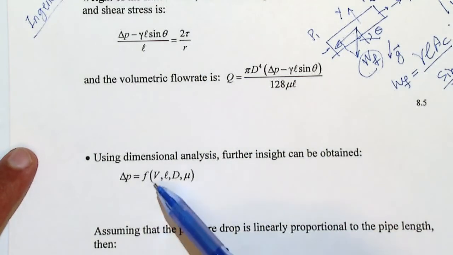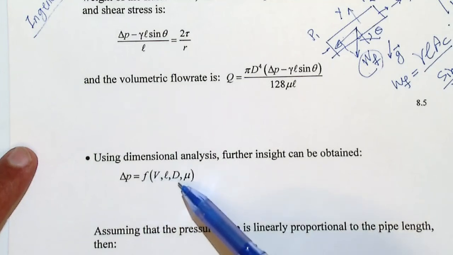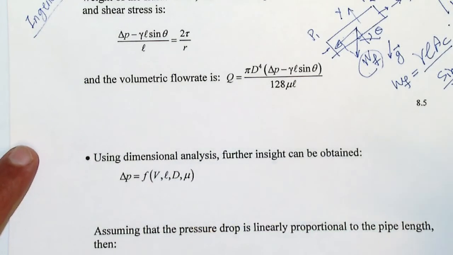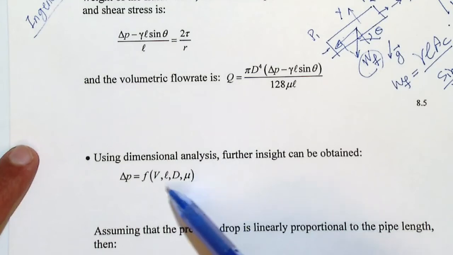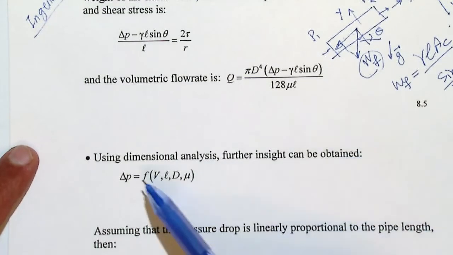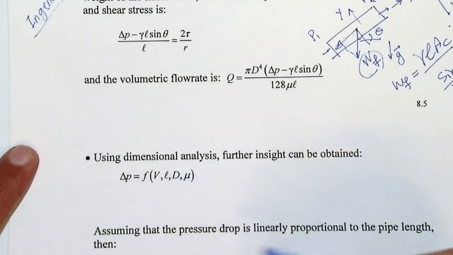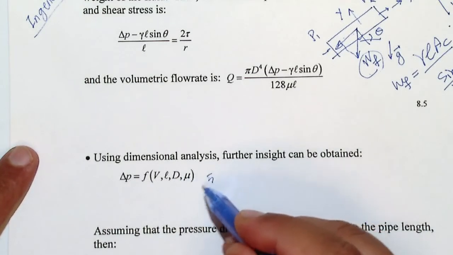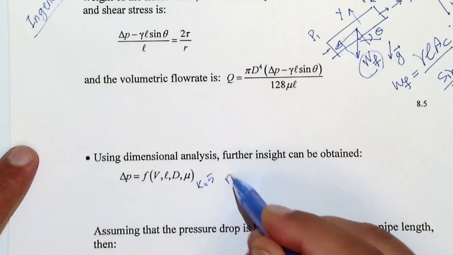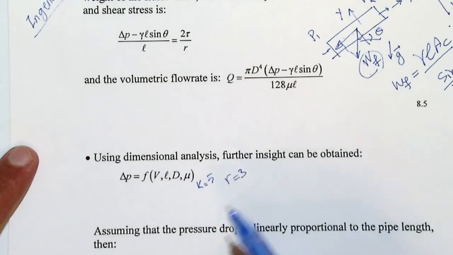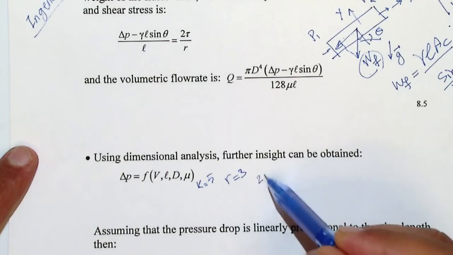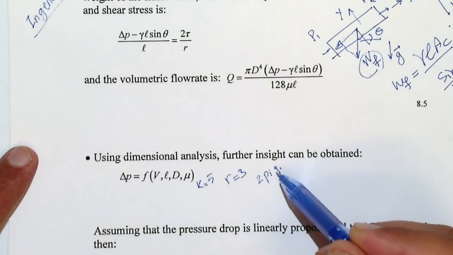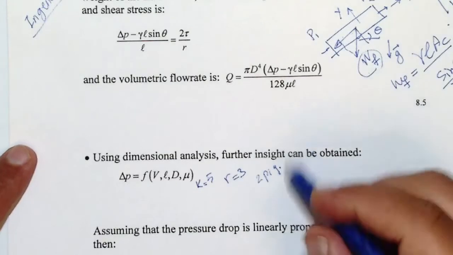So we'll write down the parameters that you are going to do dimensional analysis for. If you list your variables, you will have 5 variables, right? 5, and your k, which is your r, is going to be 3, right? LMT. Then you can say that I have 2 pi groups, 2 pi terms.